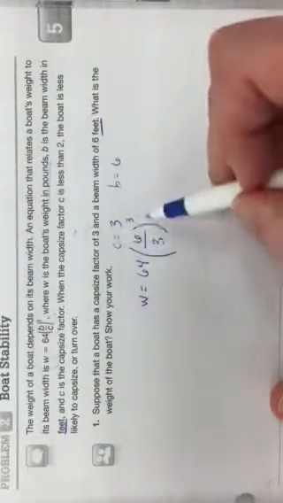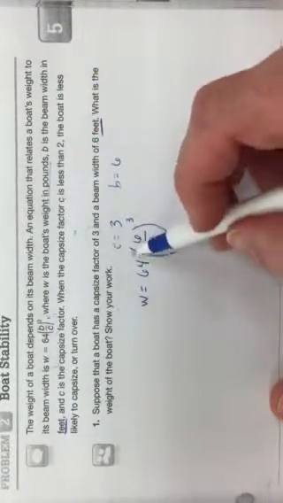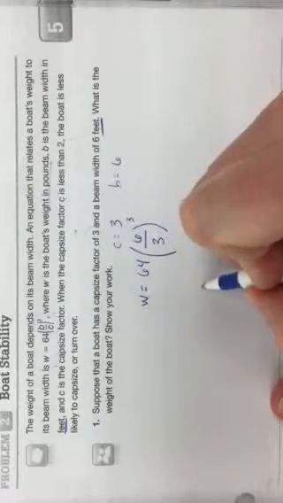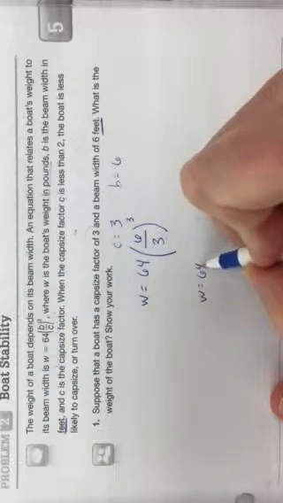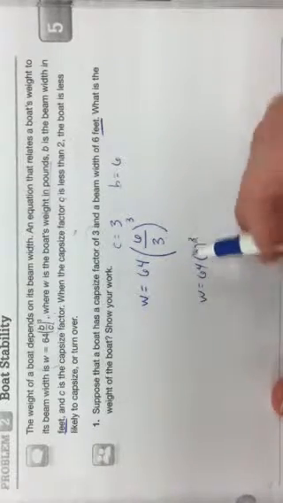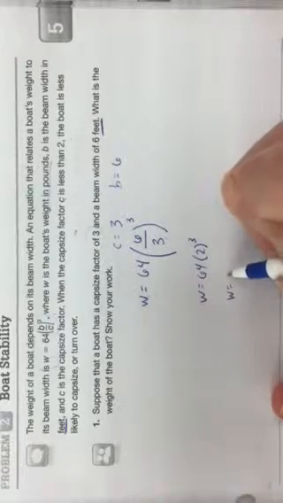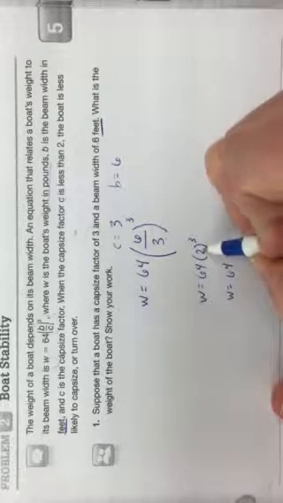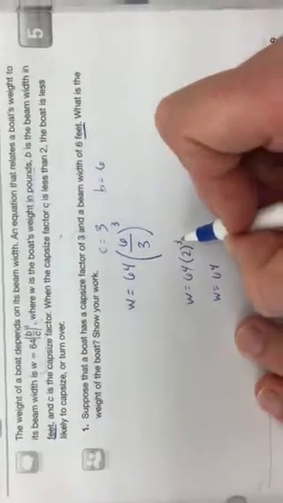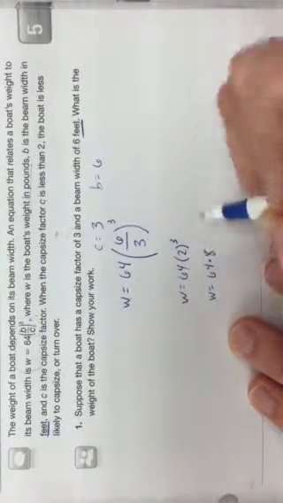Once we substitute in, it's just a matter of order of operations, right? You do grouping first, so 6 divided by 3 is 2, so we can rewrite this. W equals 64 times 2 to the third. Then you do exponents next. So 2 to the third is 8 because we're doing 2 times 2 times 2, right? That means 2 times itself 3 times. 2 times 2 times 2 is 8.